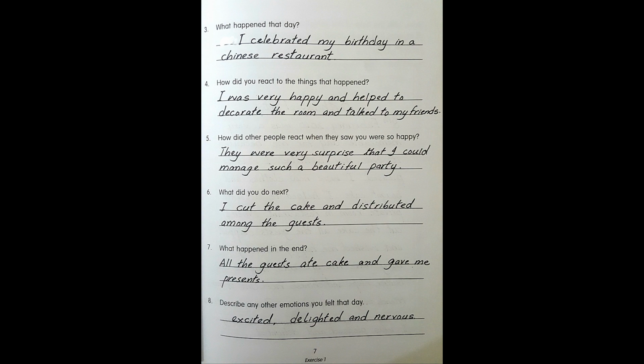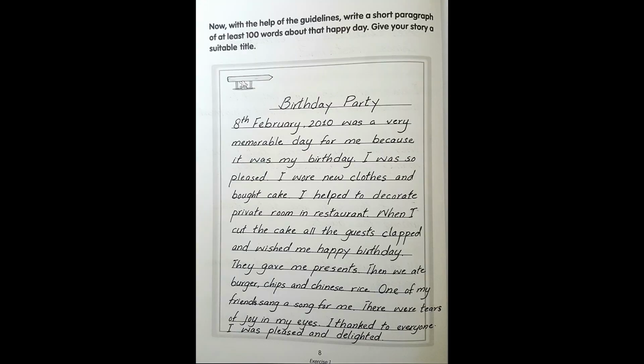7. What happened in the end? Answer. All the guests ate cake and gave me presents. 8. Describe any other emotions you felt that day. Answer. Excited, delighted, and nervous. Now, with the help of the guidelines, write a short paragraph of at least 100 words about that happy day. Give your story a suitable title.